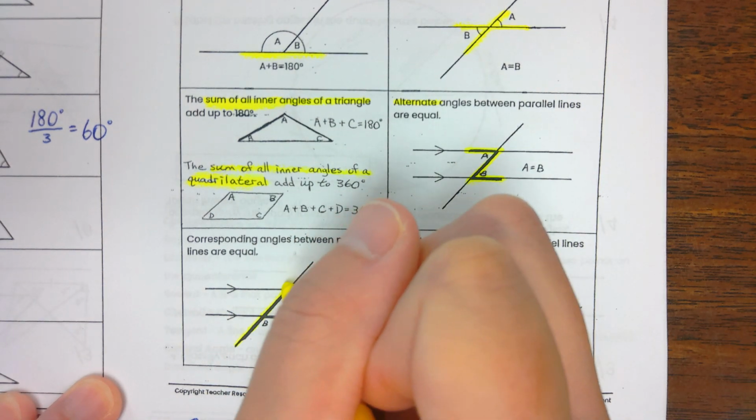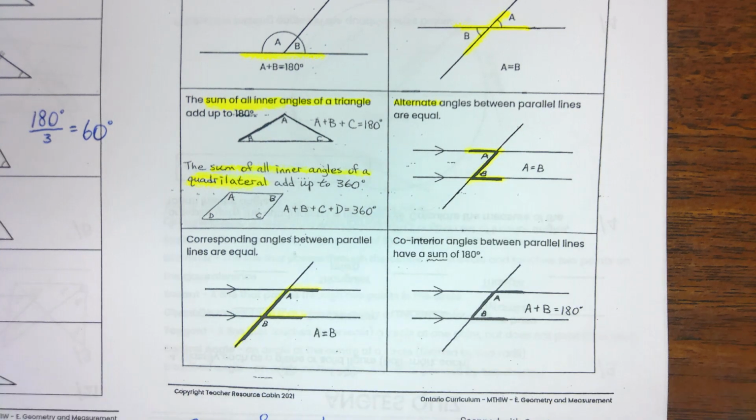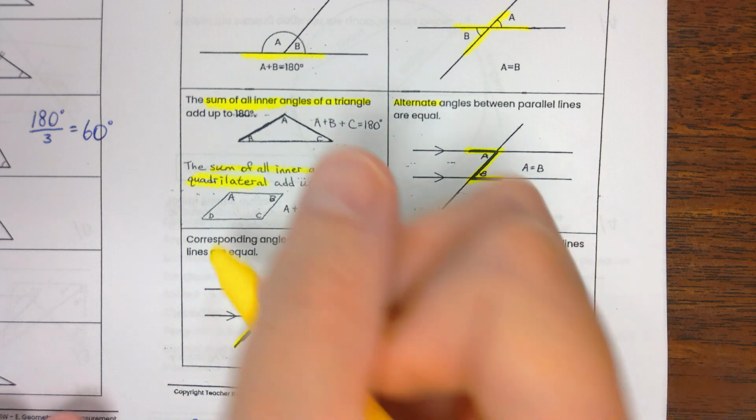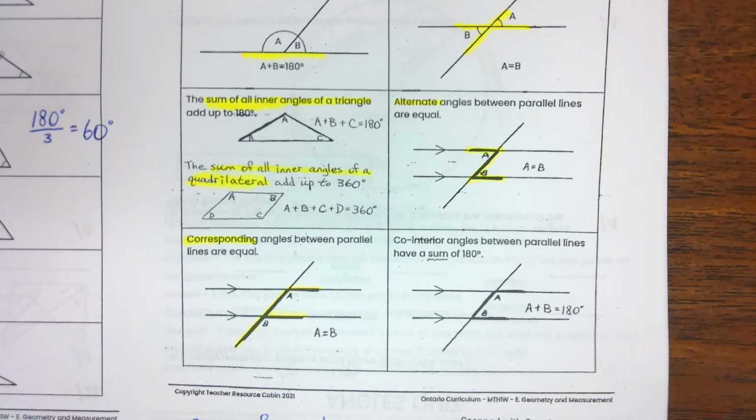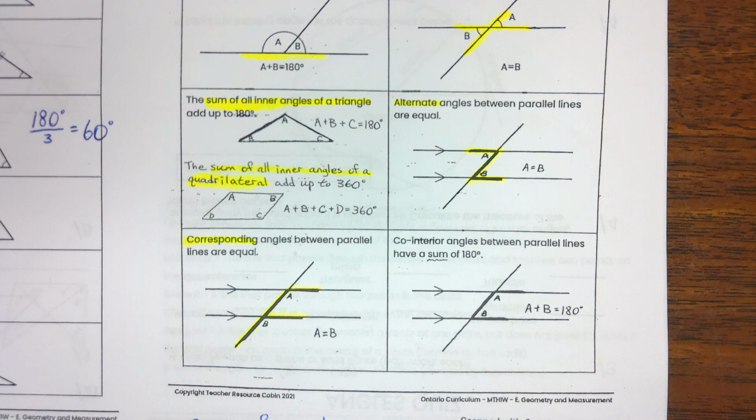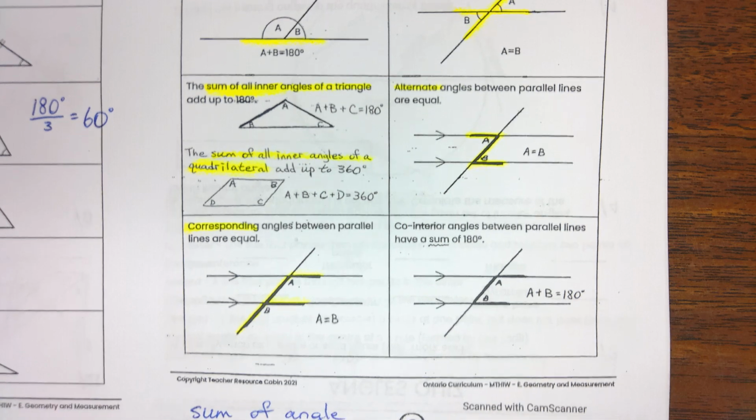What's the formal name for the F pattern? Aiden. Corresponding angles. How many F do you see in this diagram? Aiden? Think again. In the overall diagram, how many F do you see? Yes, you are missing something.